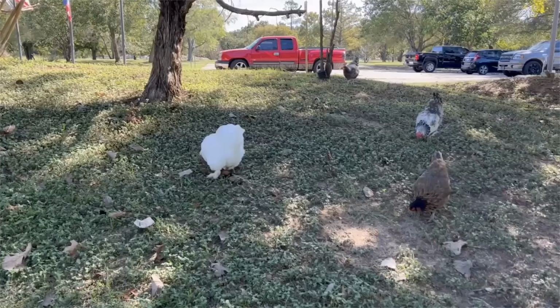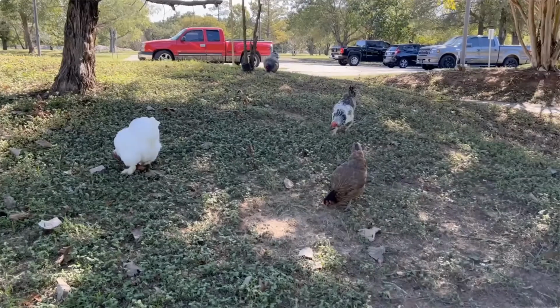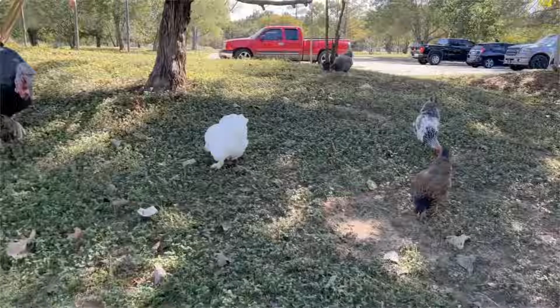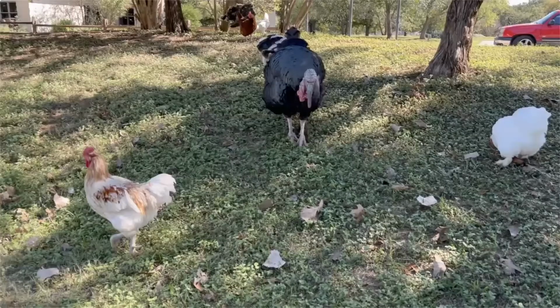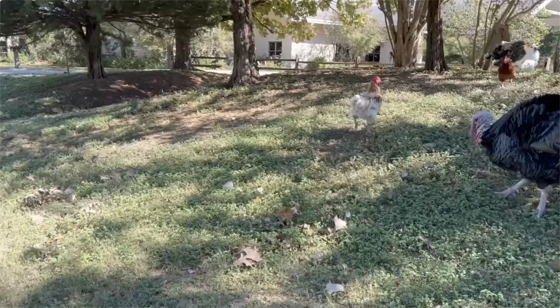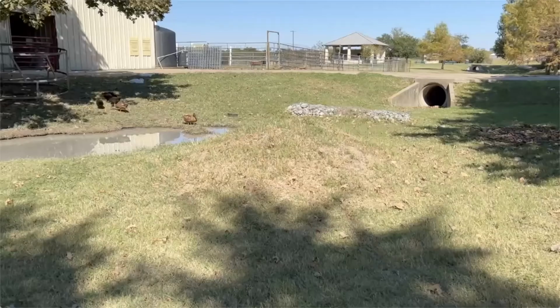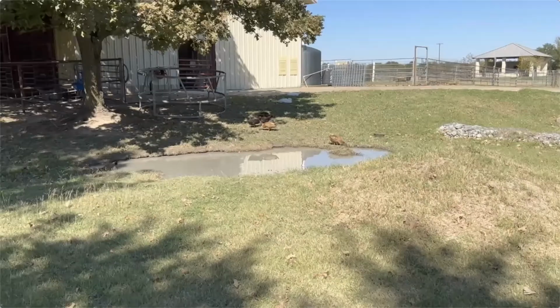These chickens really do enjoy their water, and these ducks that I'm about to show you would not be able to survive without water because water is actually part of their shelter as well.